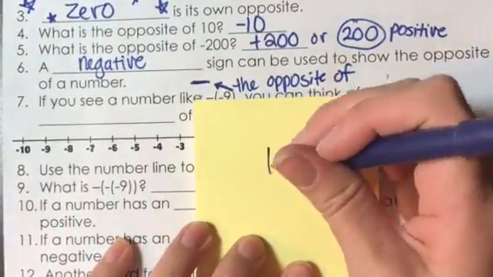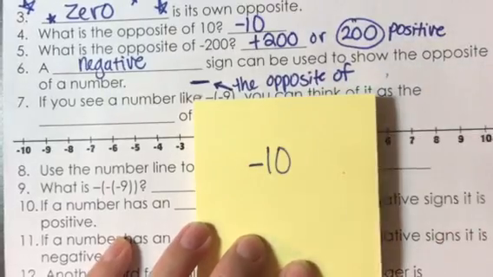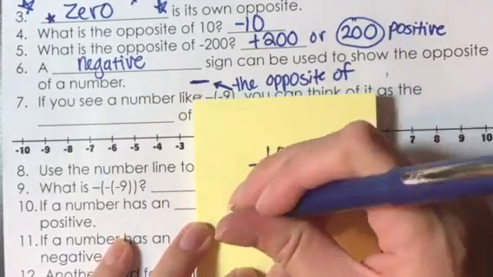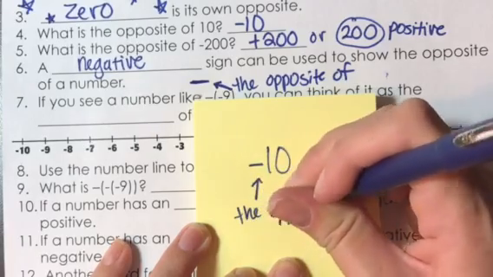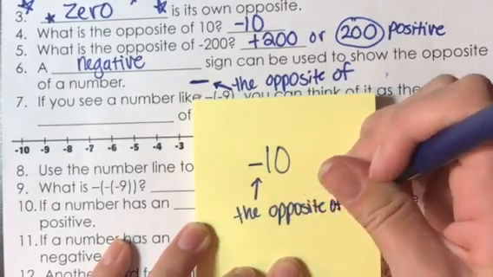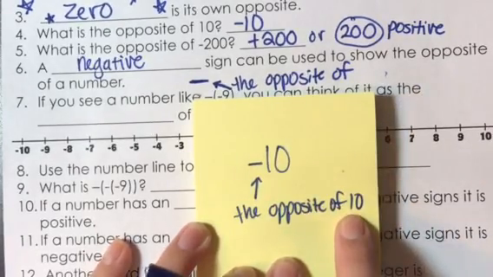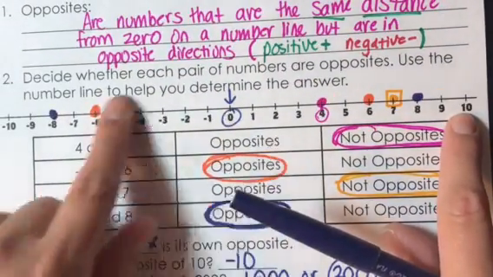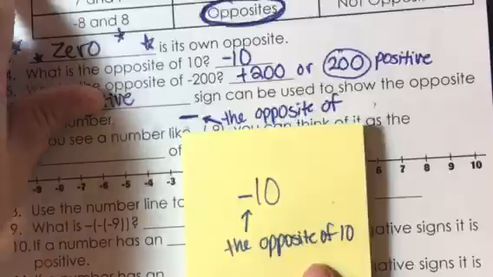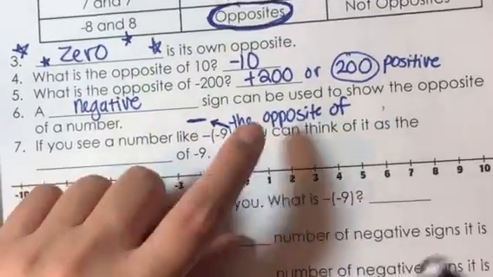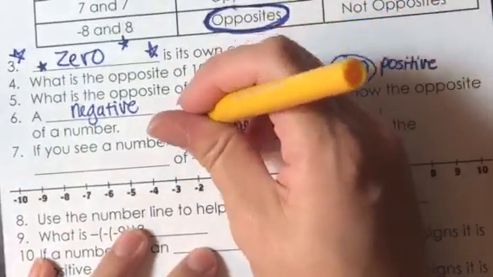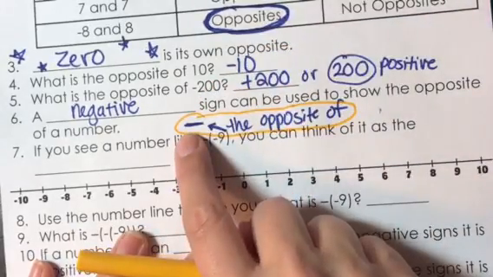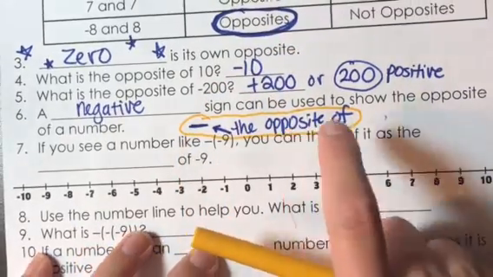So if I put 10, and then I put this sign in front of it, now it's negative 10, but if I read it, it would be the opposite of 10. Well, what is the opposite of 10? I'm going to go back to my number line. The opposite of positive 10 is negative 10. So really, I want you to get in your heads and make sure this is on your notes. I'm going to circle it. This dash, this negative sign, in words means the opposite of.